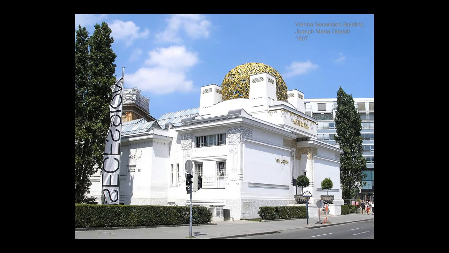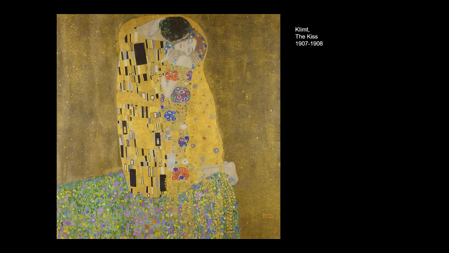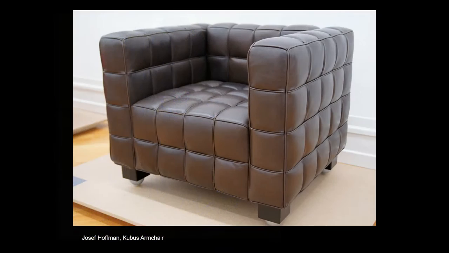You probably know the Vienna Secession movement because of Klimt. Klimt's famous work, The Kiss. If you look at this, yes, it's a painting, but it's very much a decorative surface. It's flat and gold. It's like mosaic and tile and stained glass work together. It brings those decorative elements into the form. There's also some wonderful experimentation with furniture, creating things that were new. This is Hofmann's very famous Cubist Armchair that was created at the same time.